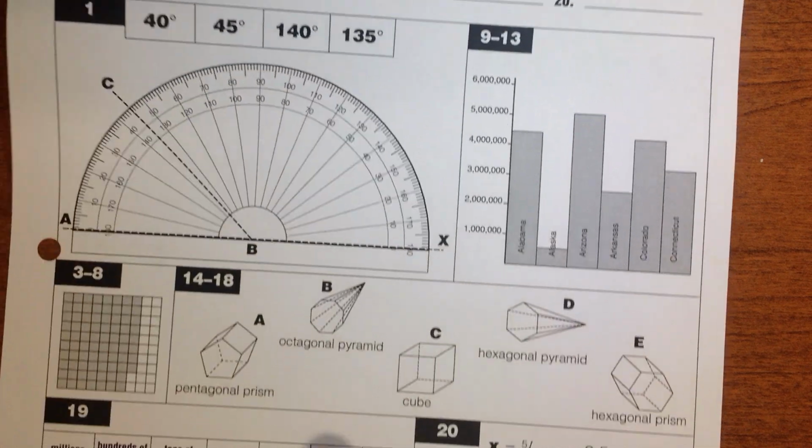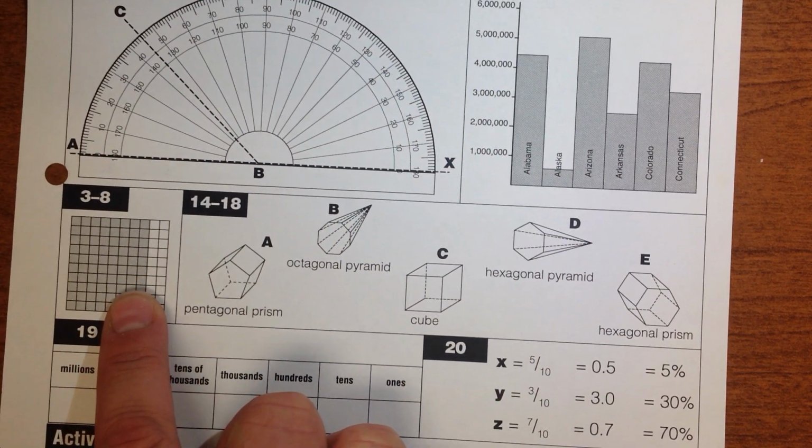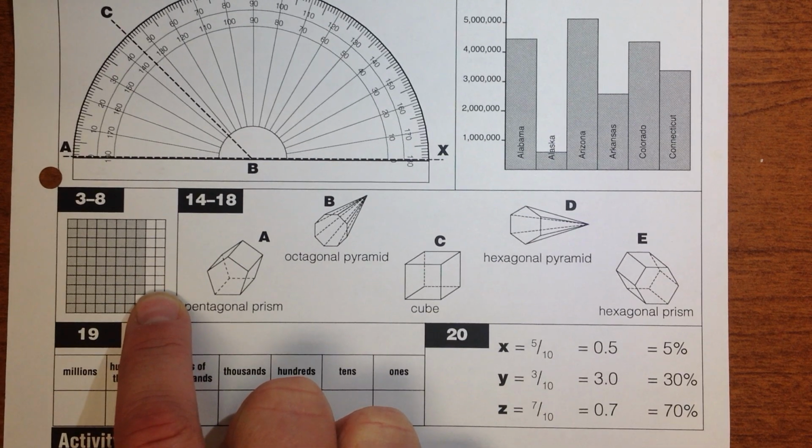Number 3. Dealing with this one right here. What fraction of the grid is shaded? Number 4. Write this fraction as a decimal.